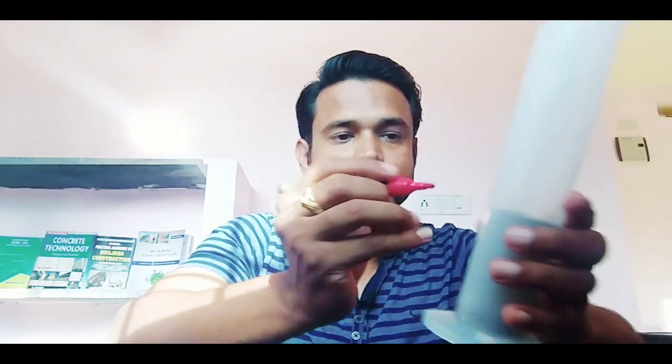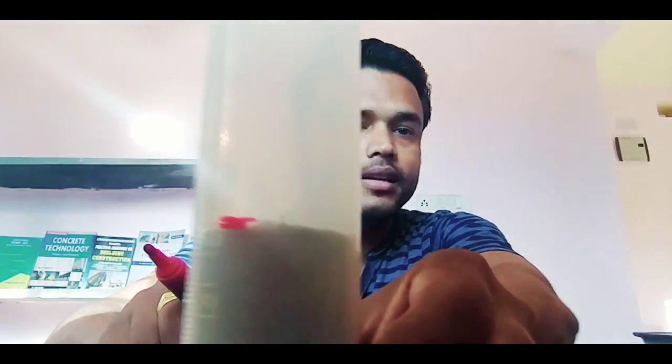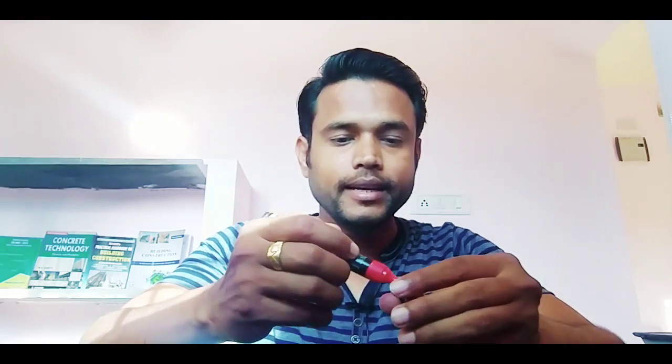For the sake of simplicity, here in this measuring cylinder, I have taken exactly 100 ml of sand. Can you see this? This is here 90, then this is 100. I will mark it so that you can clearly see it. Now, see, this is 90, then this is 100. I have taken 100 cc of sand.